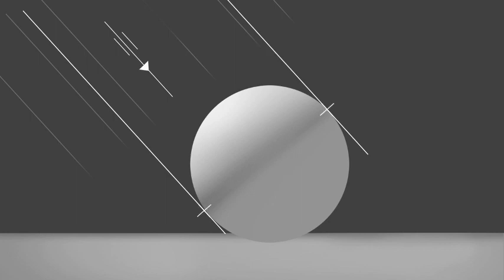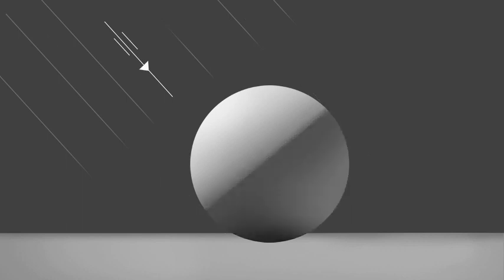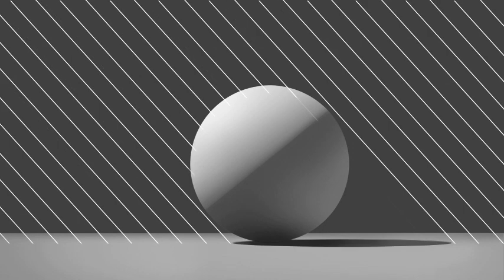And this is called the terminator. This is the beginning of your shadow shape. Everything beyond this point is going to be darkness, or darkness that is filled back in with some bounce light. And the reason for this is because beyond this point, the directional light can't reach your object.